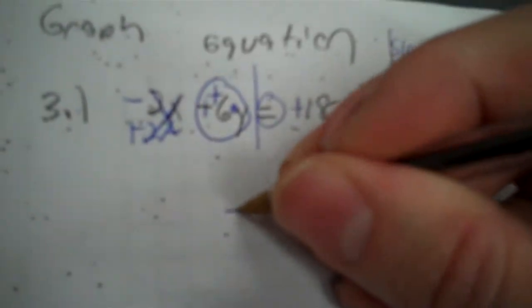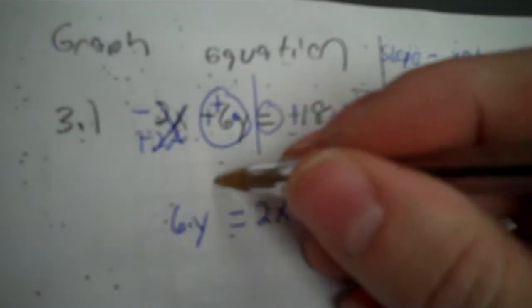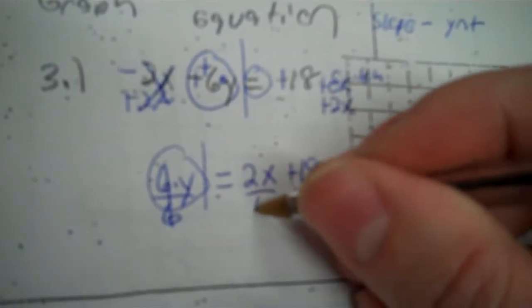Then you can start the process of getting the y by itself. You have to add 2x and divide then by 6. So you plus 2x, but there's not an x to the other side, so you put a 0x, so you have a like term for it to go with, 2x. So you line up your equals, you got 6 times y. You want to put your x first because it's mx plus b, so it's going to be 2x plus 18. Then you divide everything by 6. That gets rid of the times 6, and then you divide both your x and your constant terms by 6.